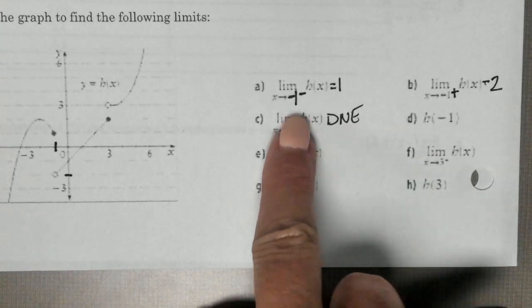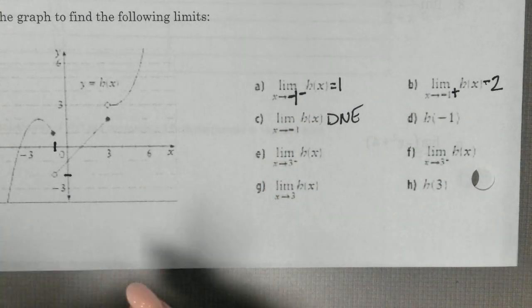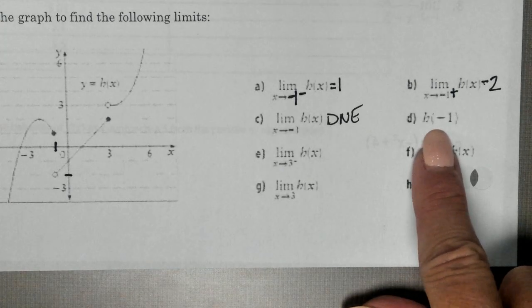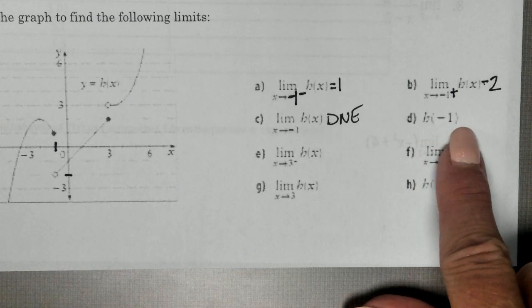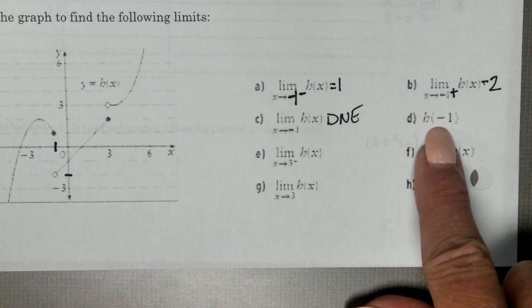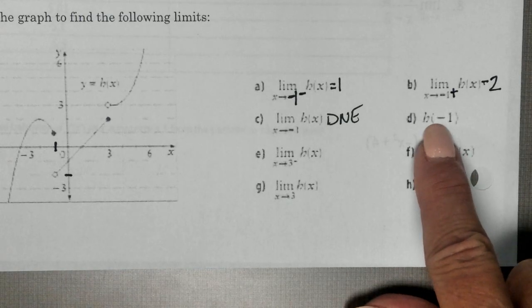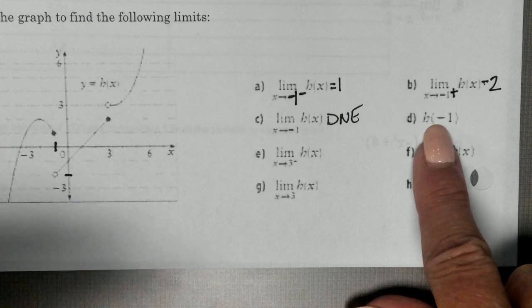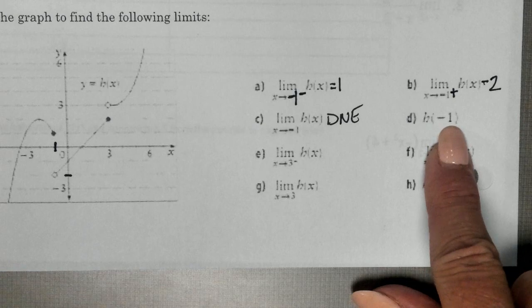So I just need to make sure y'all understand the difference in the way these questions are being asked. Now, this last one is saying, what is h of negative 1? So basically, this means if I plug negative 1 into my function rule, what would the output be? What is the solution? So this is nothing to do with the limit. This just wants to know what the value of y is when x is negative 1.